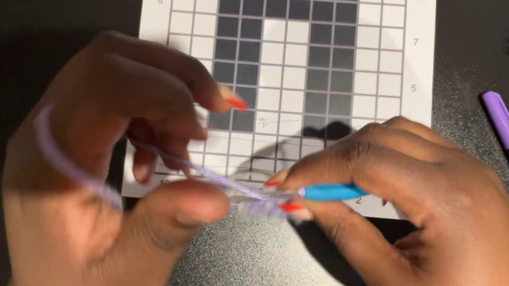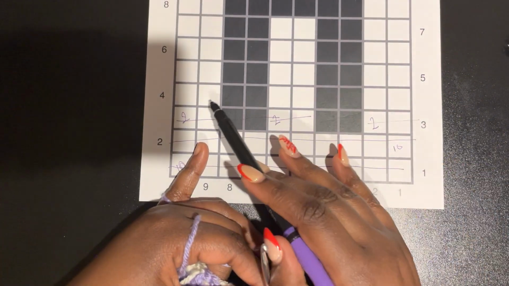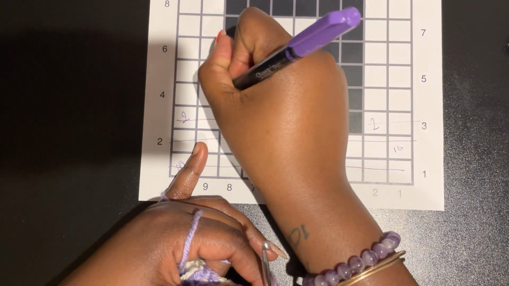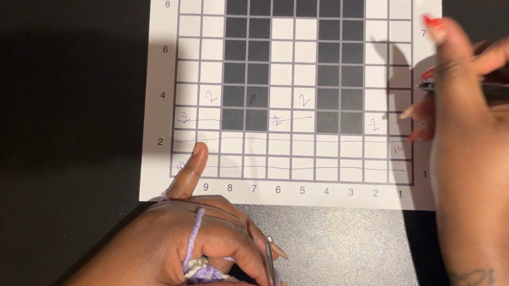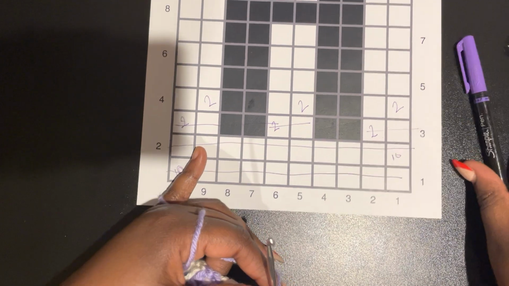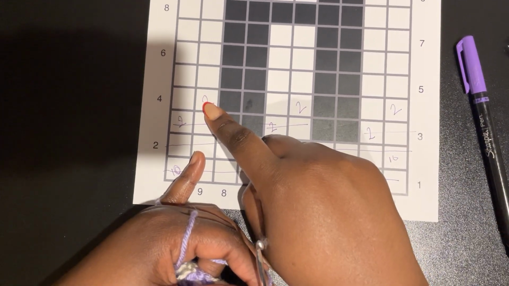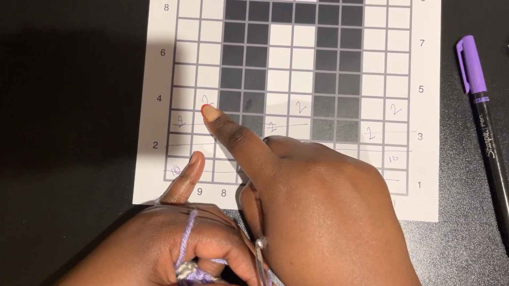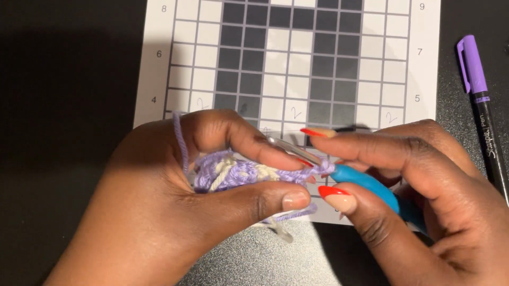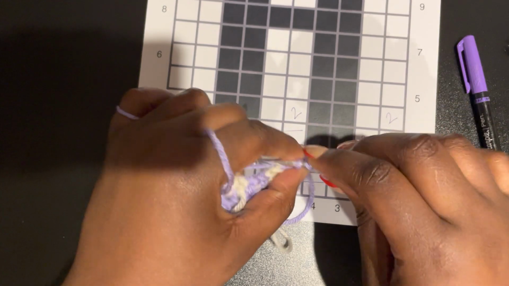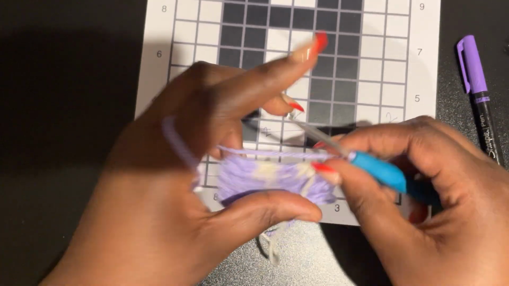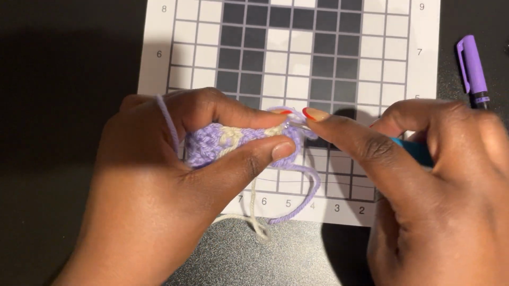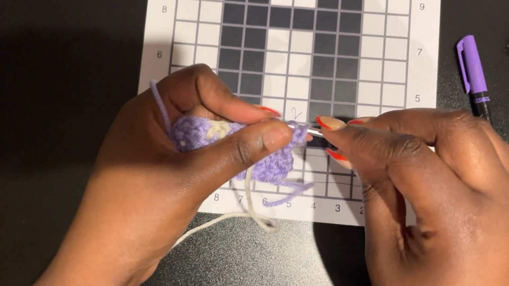We're going to turn our work. And what do we have here for yoke? So we're going to mark 2, 2, 2. So first 2 stitches in the 4th row is your 2 of the A color. So again, double crochet in that first stitch, wrap, and then you're going to move on to this stitch, right?